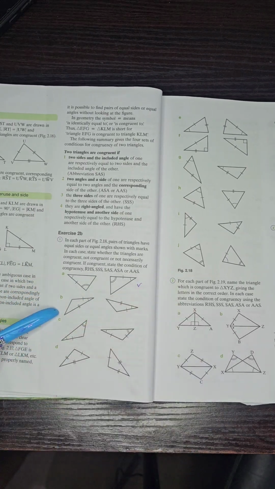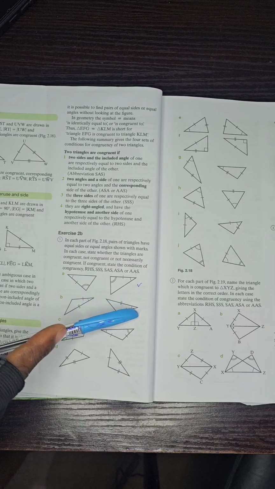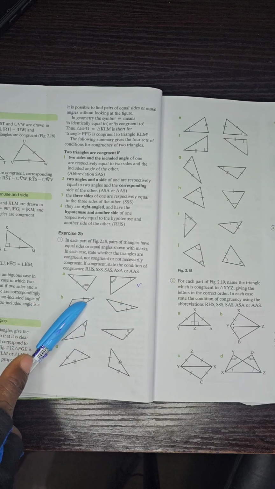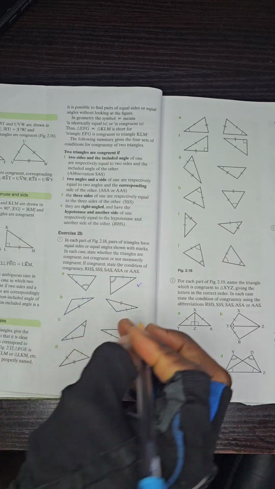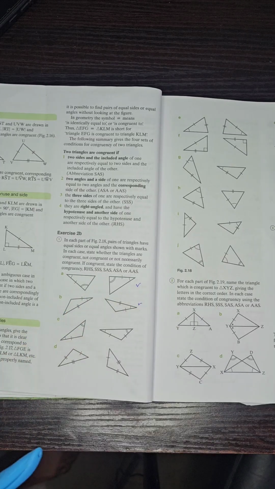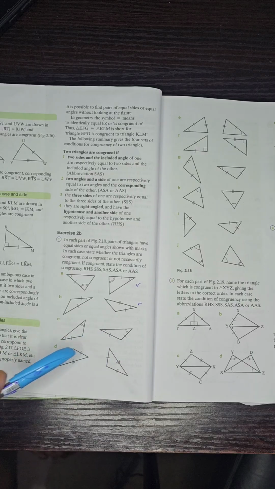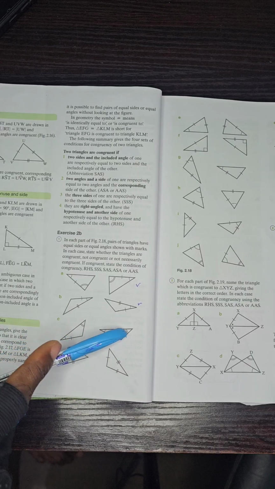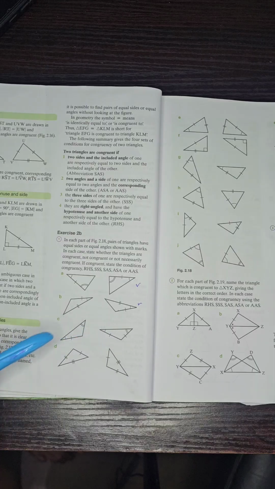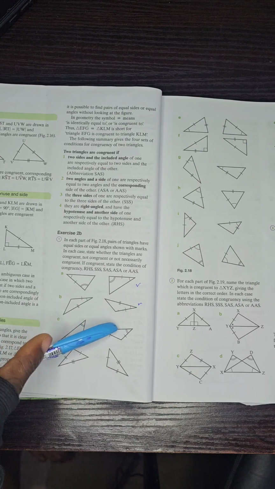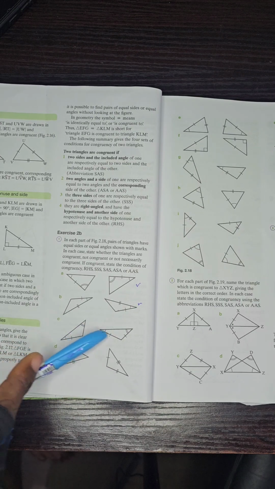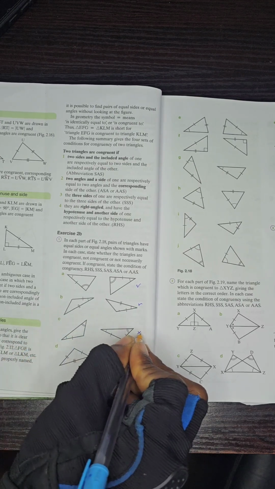What about B? Is it congruent? Yes. The two sides are equal and the included angle is in between the two sides, so it satisfies our law. Then for C, is C congruent? We have that the two sides are equal, because this is equal to this and this is equal to that. But there is no way they confirm to us that the corresponding sides are equal, so we can't necessarily say that this is congruent. So this will take X.